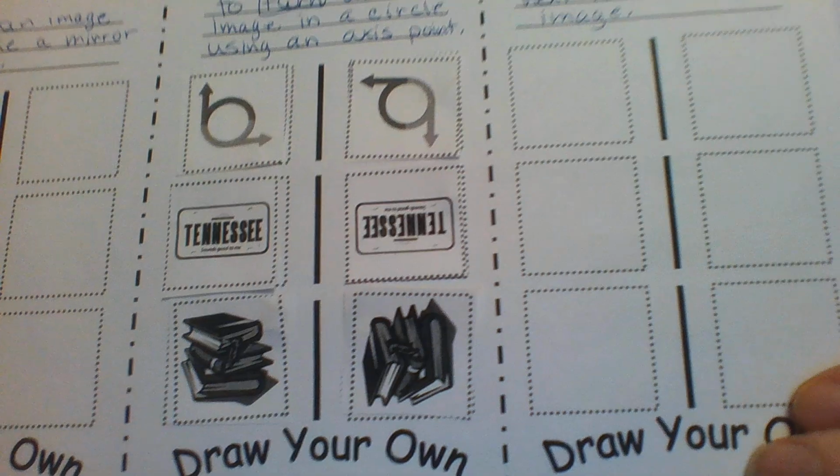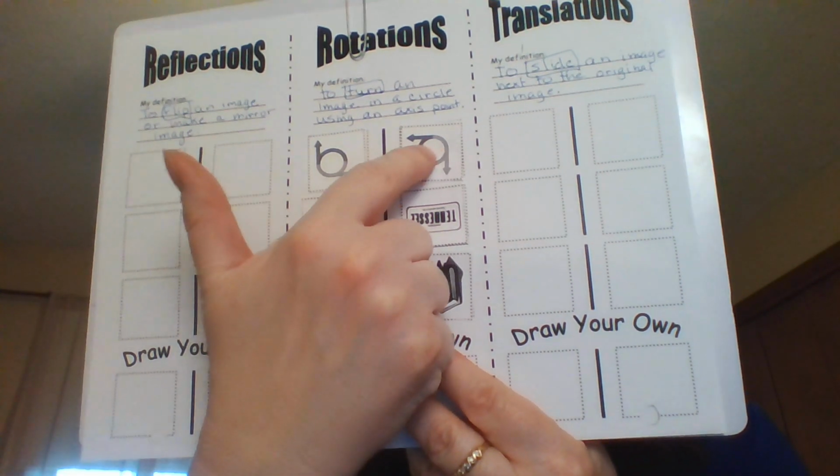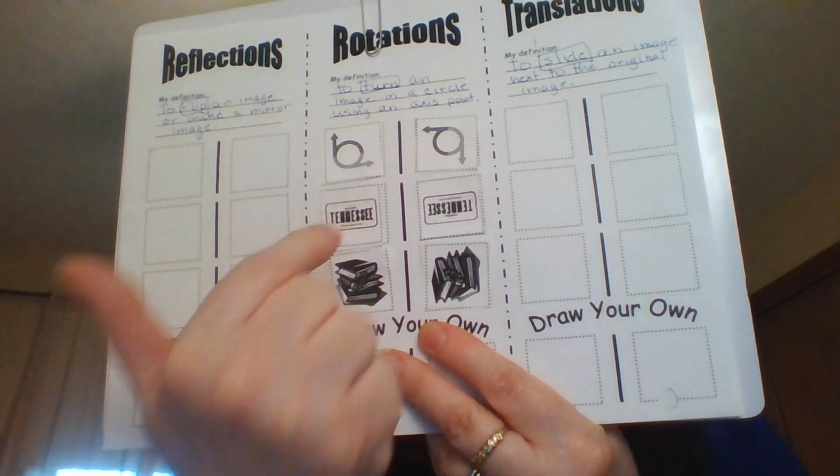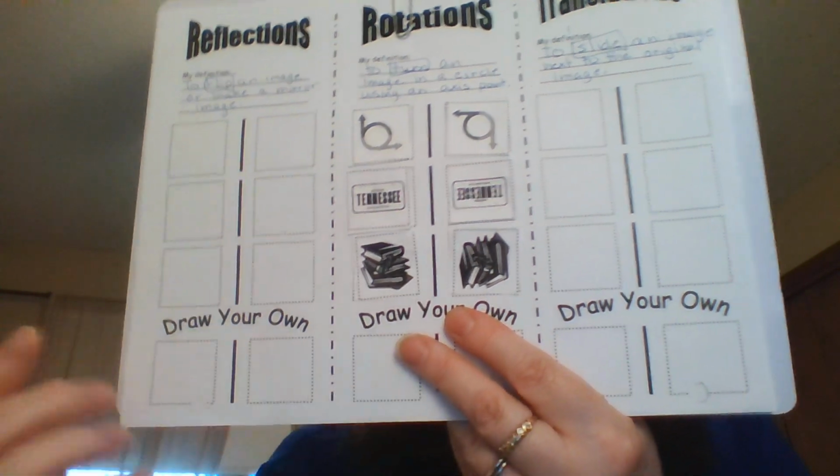Ooh. Did that stop the video? No. Oh, good. Sometimes when I hit the keyboard, it stops my video. That I don't let you cut them all out because then it's hard to see the difference. So we have a rotation, rotated around this way, rotated around here, and rotated around there.